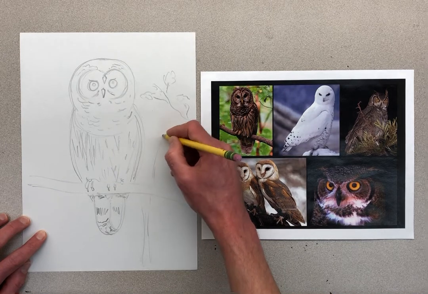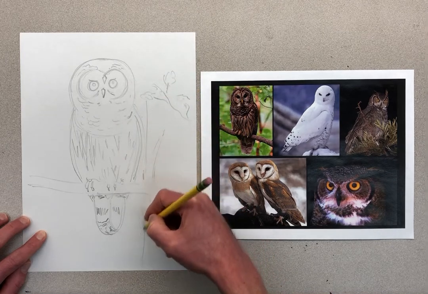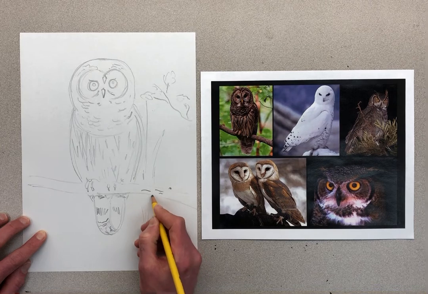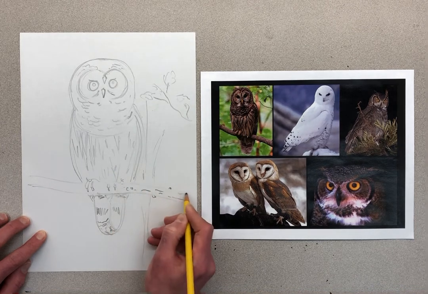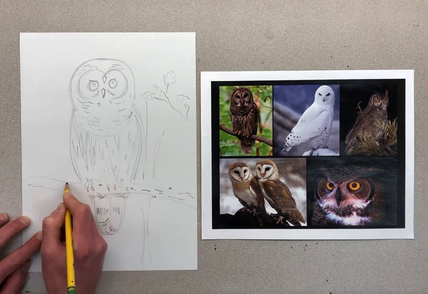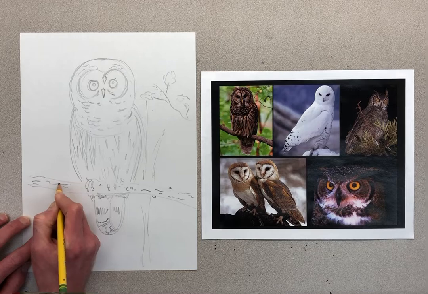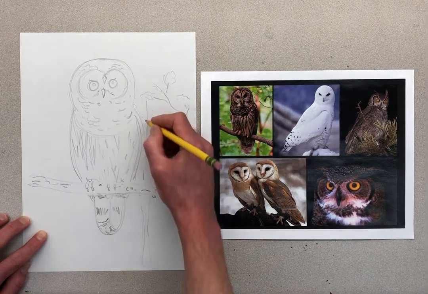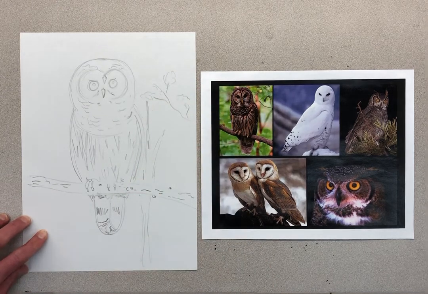And I see the lines and the textures on this branch, some knots in the wood. Now, if you can't really see the background or have enough detail for your background, you can take ideas of observation of things that you've seen before.